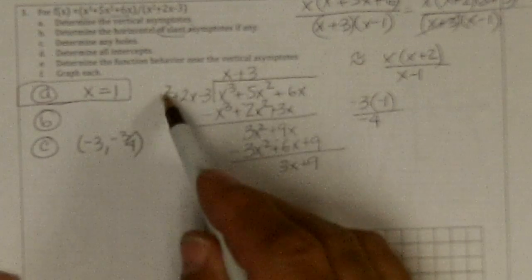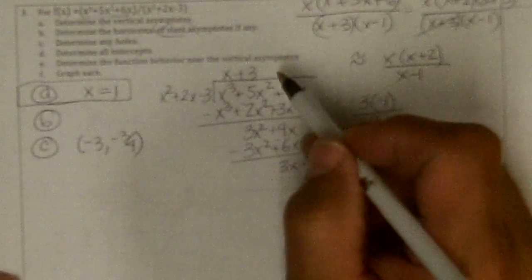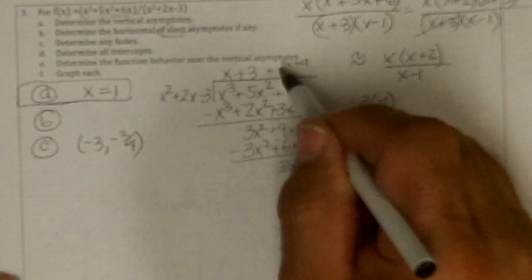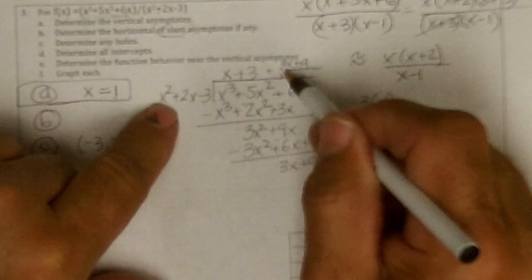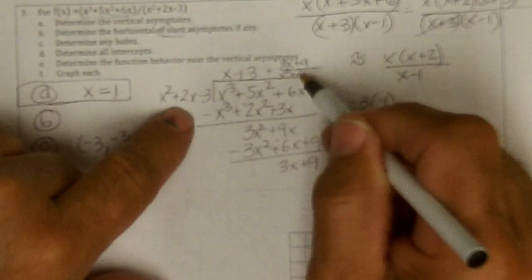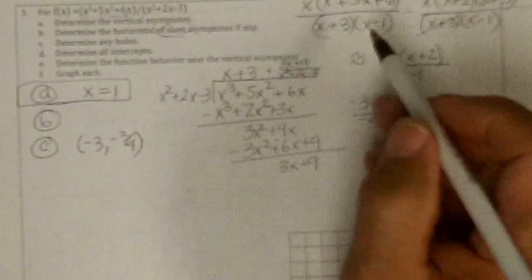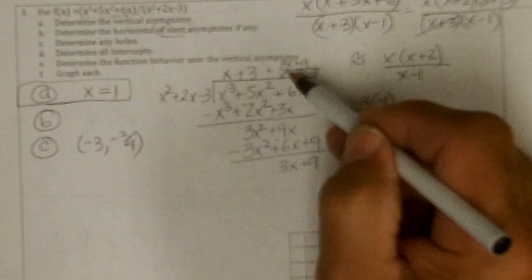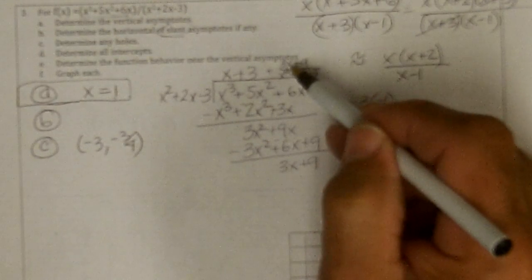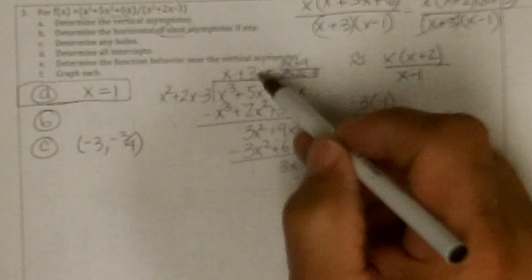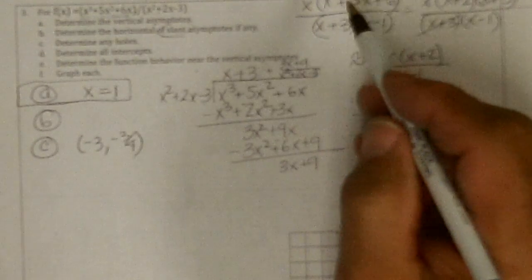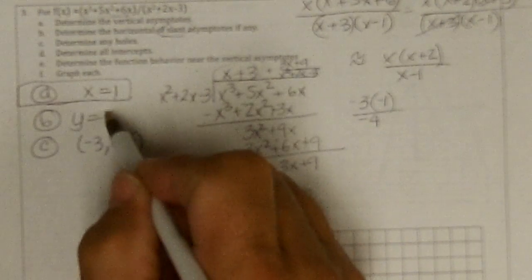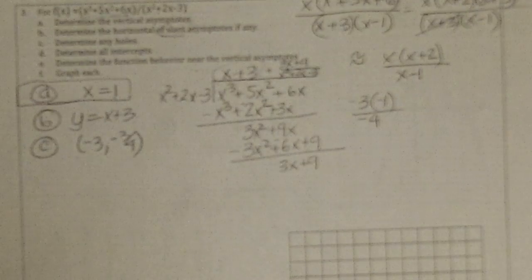I can't multiply x squared by something to get 3x, so I put my remainder 3x plus 9 over what I'm dividing by, x squared plus 2x minus 3. This goes to 0. The degree of the numerator is less than the denominator, so this is going to go to 0. But this line is still there, so it's going to be a slant asymptote of y equals x plus 3. Now that was the long version.